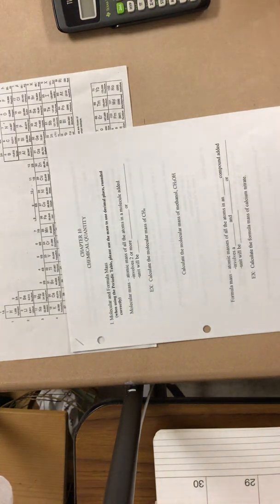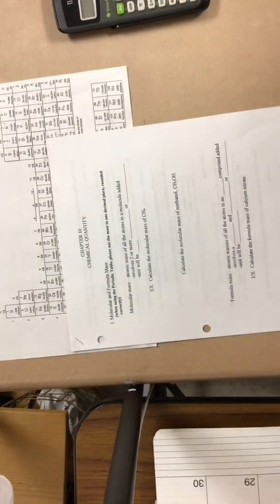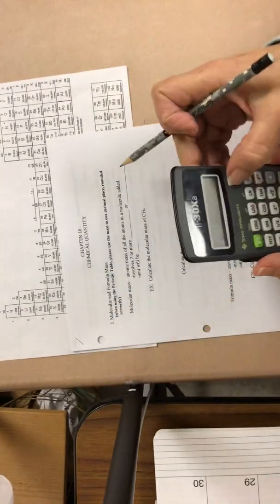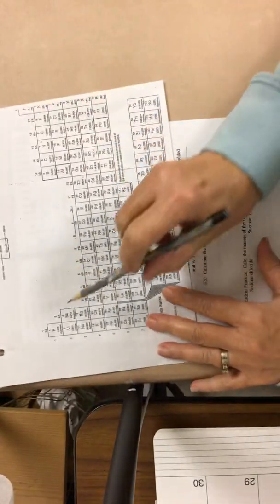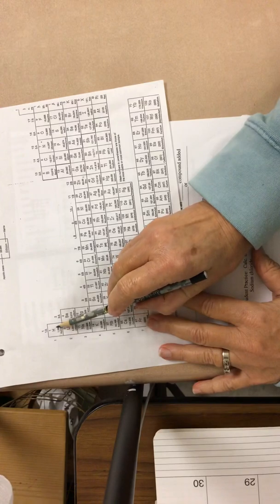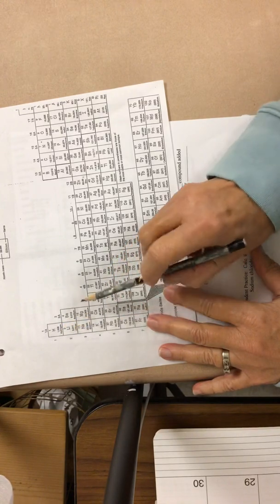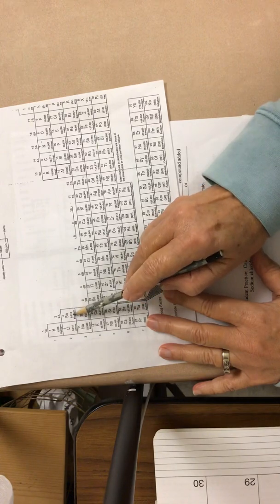Okay, today in chemistry, we are going to start chapter 10, chemical quantities. You're going to need a calculator and you're going to need your periodic table. Before we get started, I want to tell you when we pull masses from the table, the number at the bottom of each square is the mass of 1 mole of that element. I would like for you to pull the masses to the first decimal place rounded correctly.